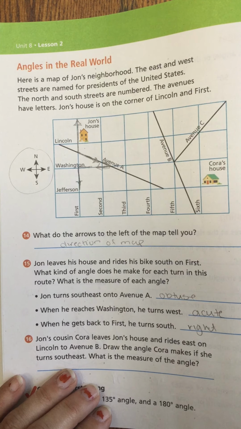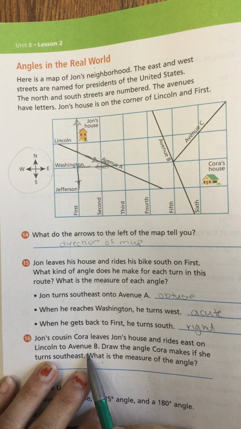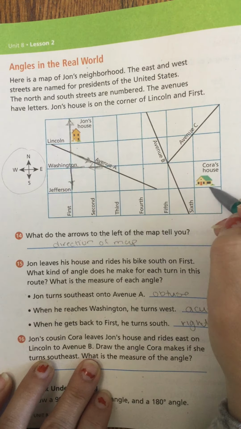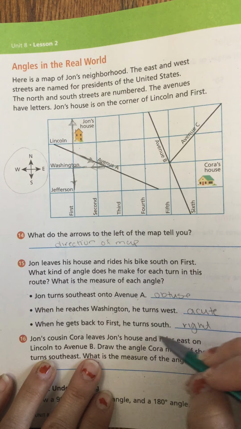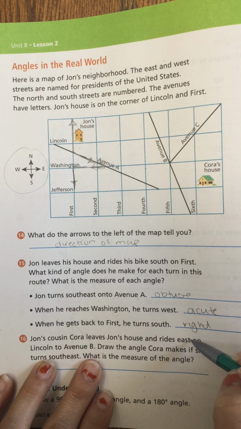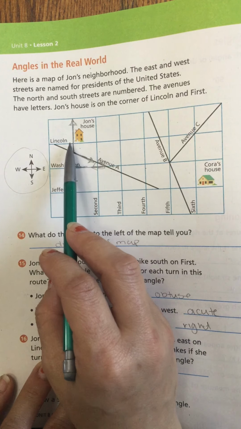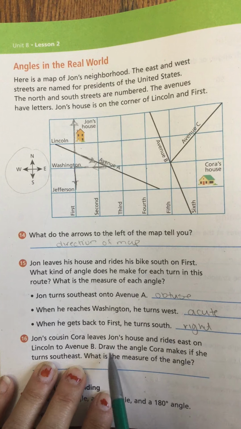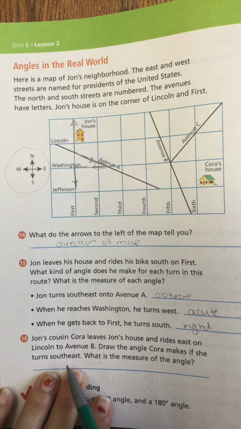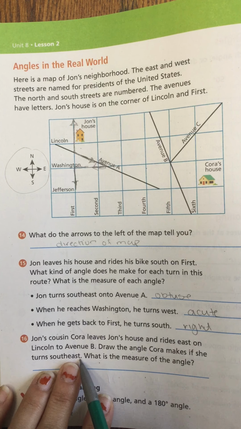John's cousin Cora leaves John's house and rides east on Lincoln to Avenue B. So Cora's east on Lincoln. Cora leaves John's house and goes east right here. Draw the angle Cora makes if she turns southeast.